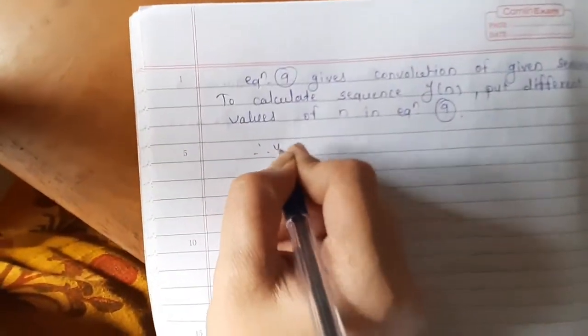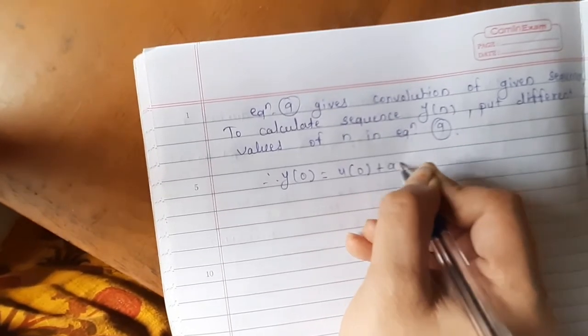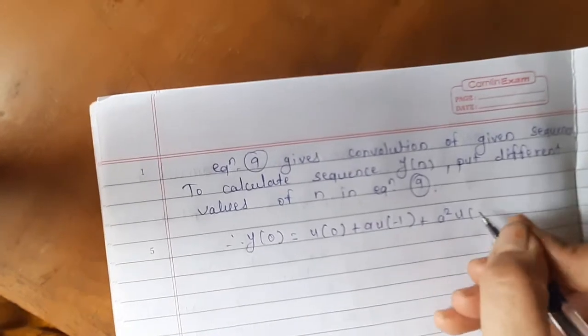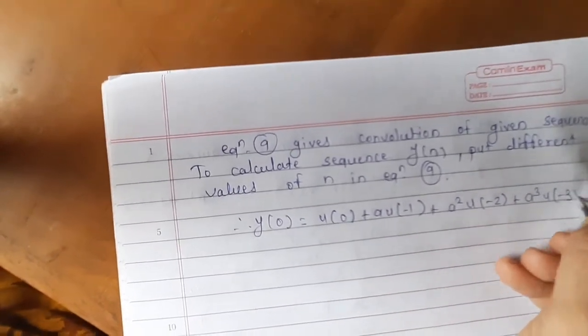So y of 0 is equal to u of 0 plus a u of minus 1 plus a square u of minus 2 plus a cube u of minus 3.